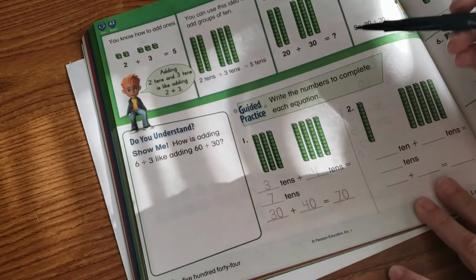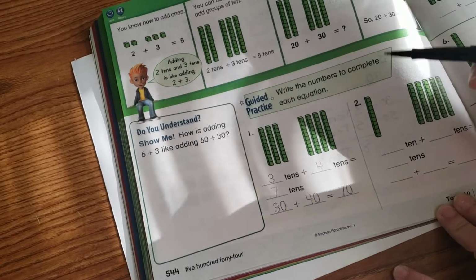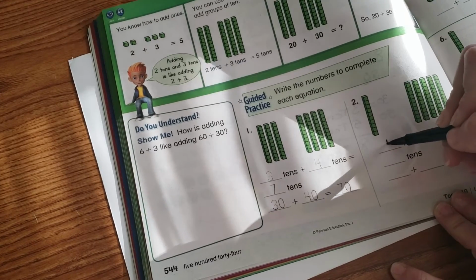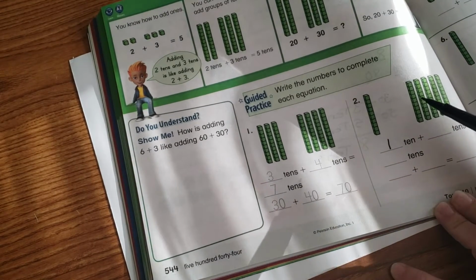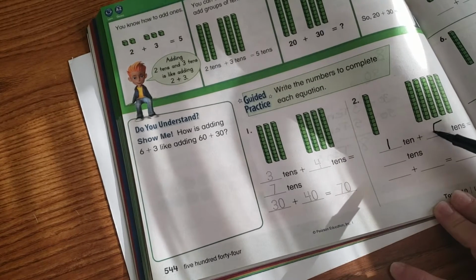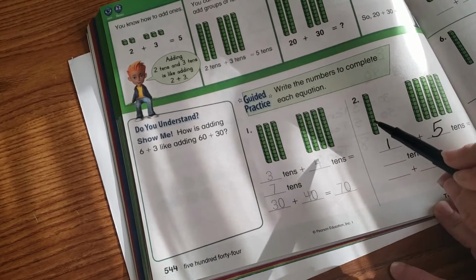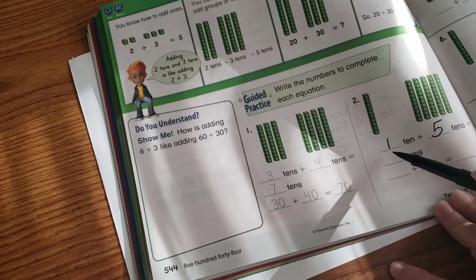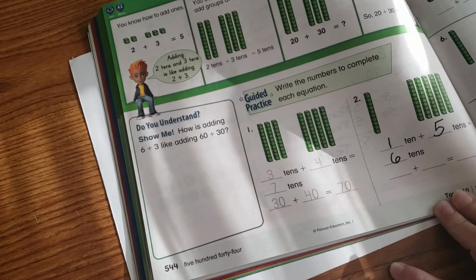So this one they did for you. This one we're going to do together. This picture shows how many tens? Just 1. Plus how many tens over here? 1, 2, 3, 4, 5. The 1 ten plus 5 tens equals how many tens? Add them all together. 6 tens.